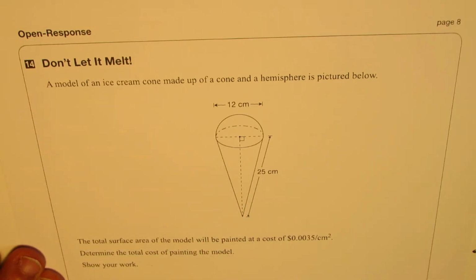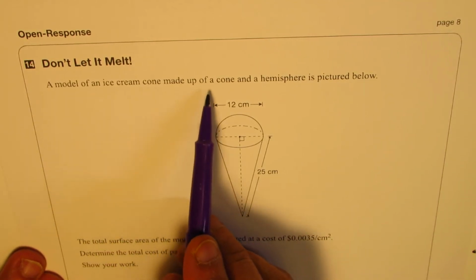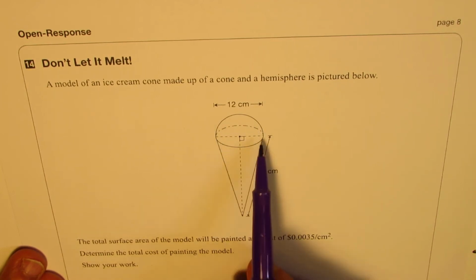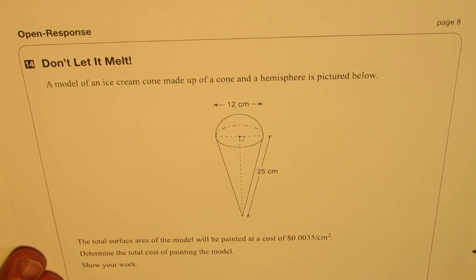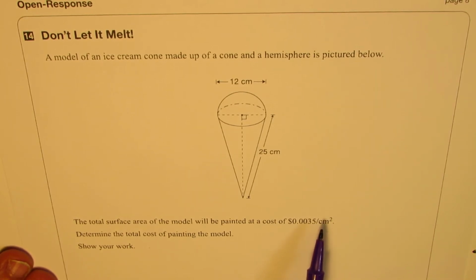Don't let it melt. A model of an ice cream cone made up of a cone and a hemisphere is pictured below. So that's the hemisphere on a cone. Now it says the total surface area of the model will be painted at a cost of $0.0035 per centimeter squared.